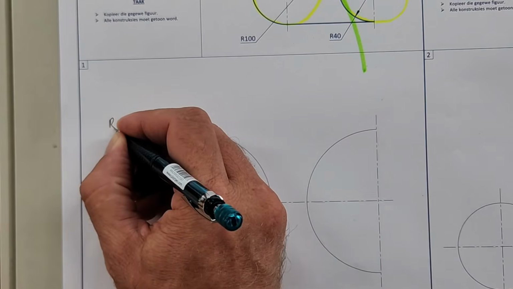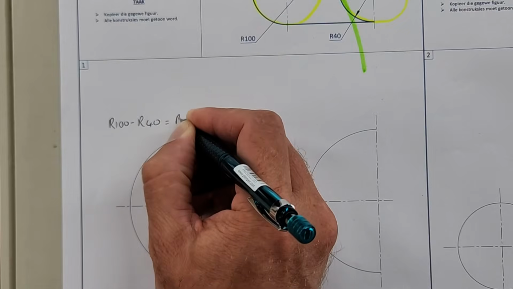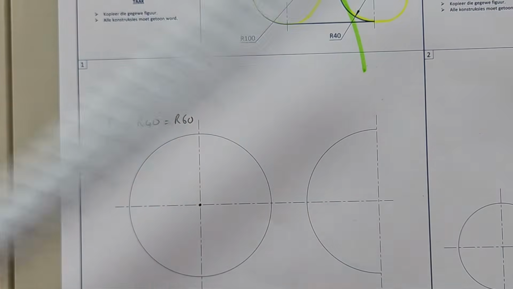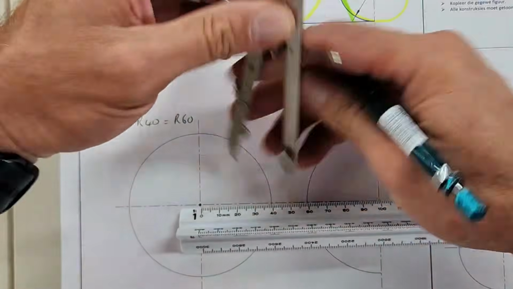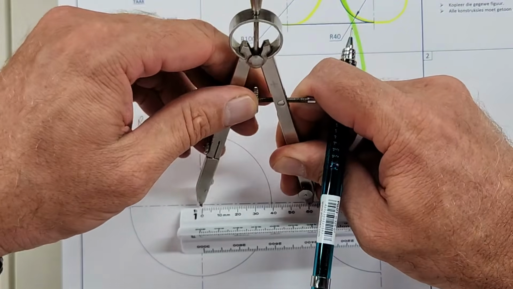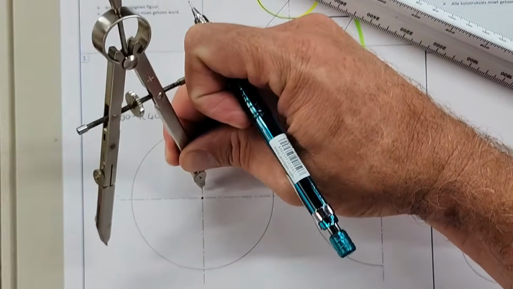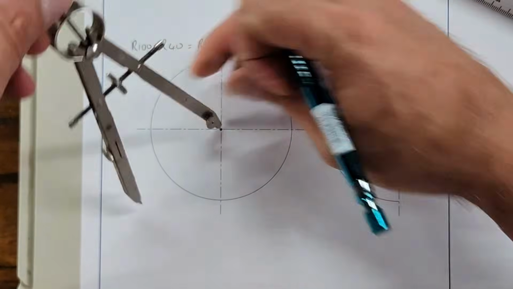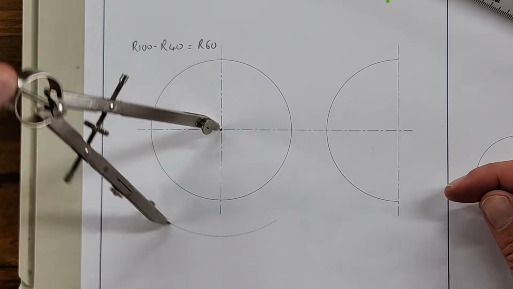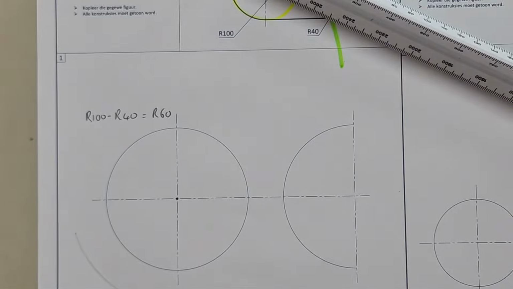I'm going to take 100 minus radius 40 equals radius 60. So I'm going to take my ruler, set this on 60, and I'm going to draw an arc from that center, radius 60. Clearly and eventually, I don't know yet where, but I'm just drawing it. Okay. That was the minus.